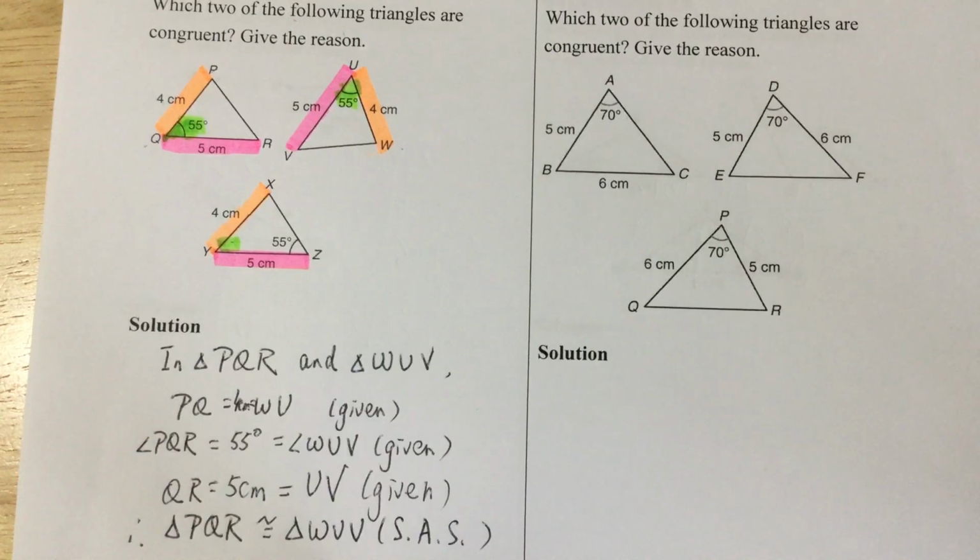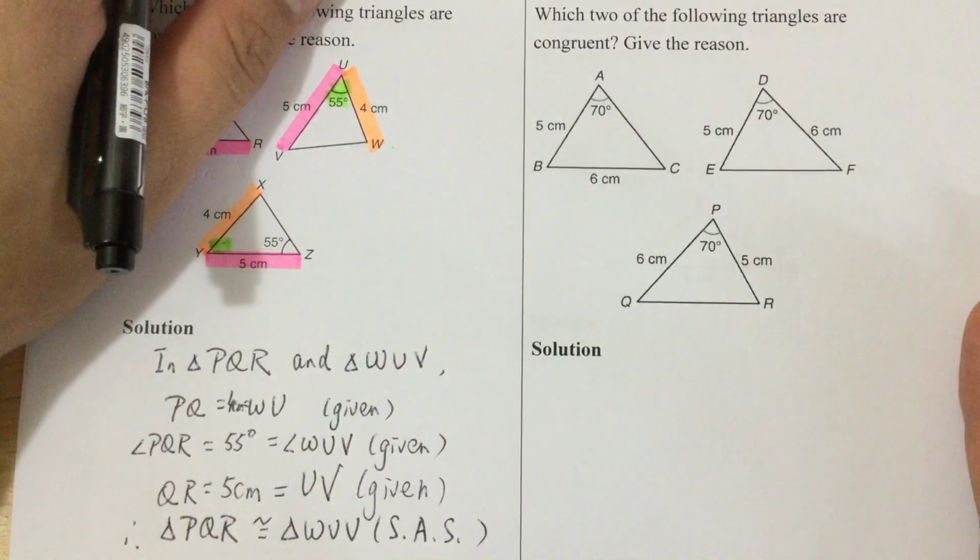Okay, now I give you 1 minute to do this question. If you cannot finish, just pause the video and I will show you the answer now.